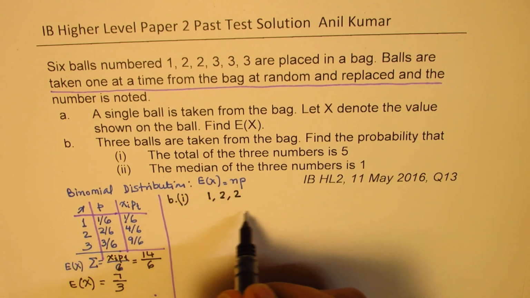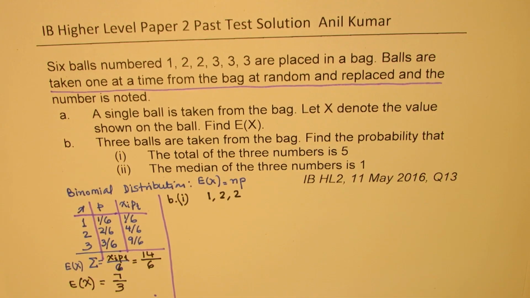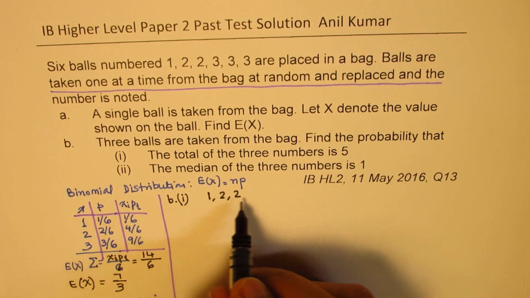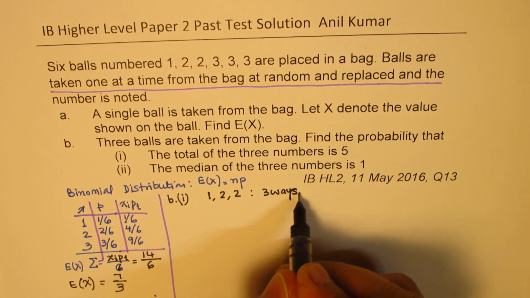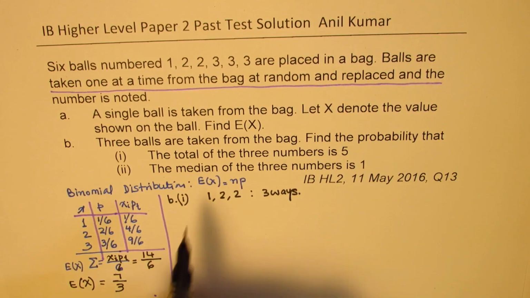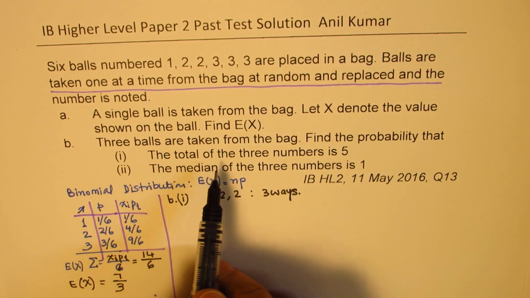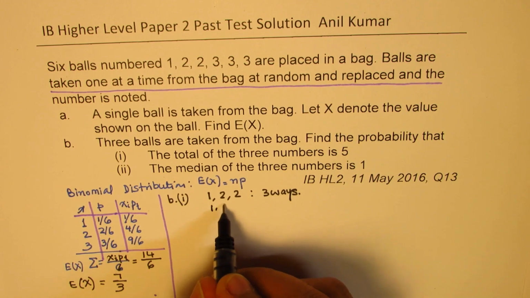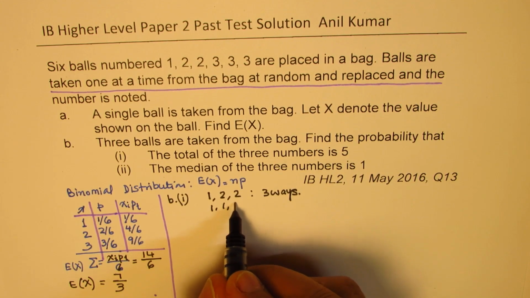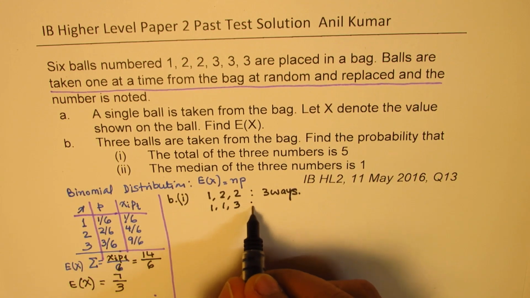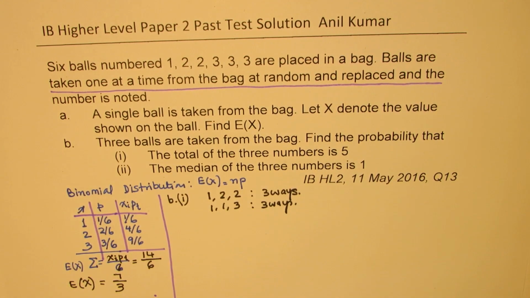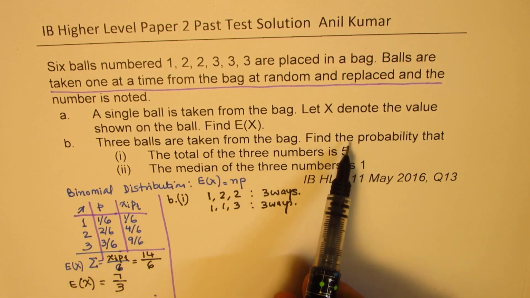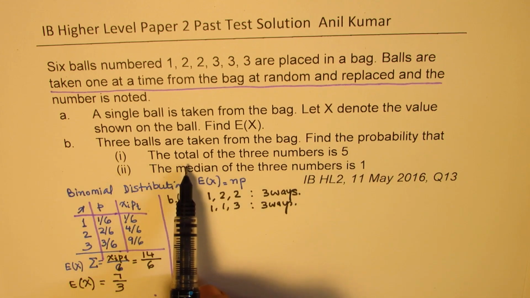The order could be different, so there are 3 ways it could be done. Or to get a total of 5, we could do 1, 1, and 3. Since 2 ones are there, again there are 3 ways to do this.